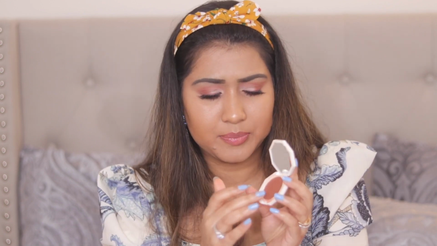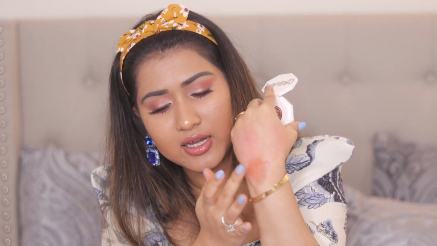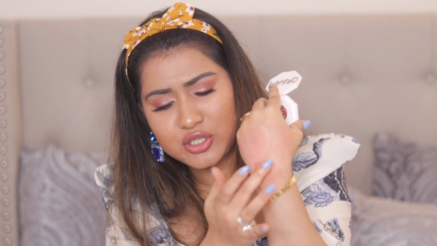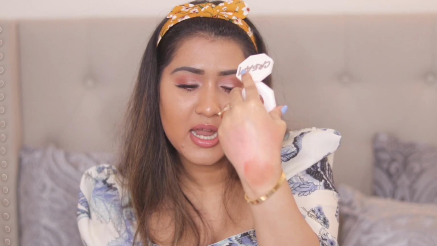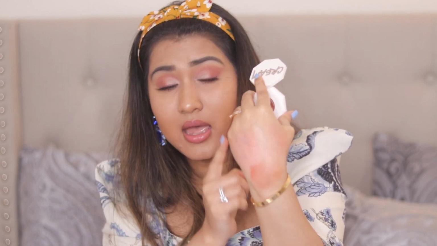Let me show you guys the pigmentation with these blushes. It's a perfect rosy color with hints of brownish, latte, peachy hues in it. I don't know how to explain that, but it perfectly blends out into the skin like butter. This blush blends into your skin like butter.